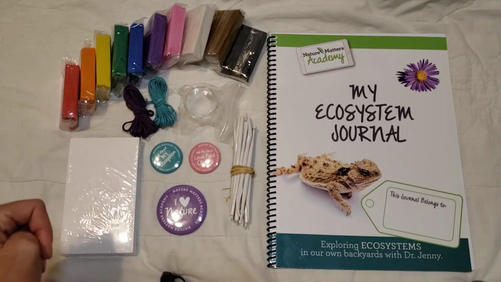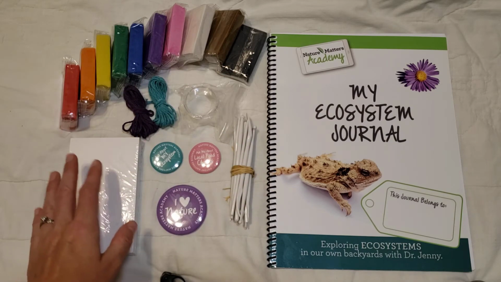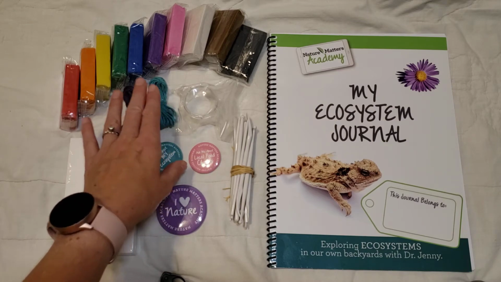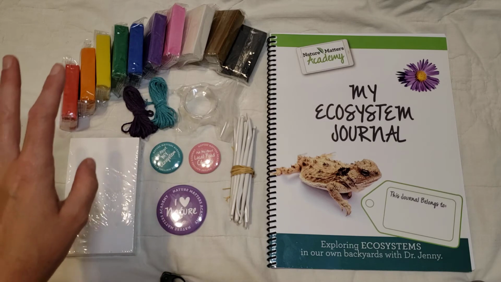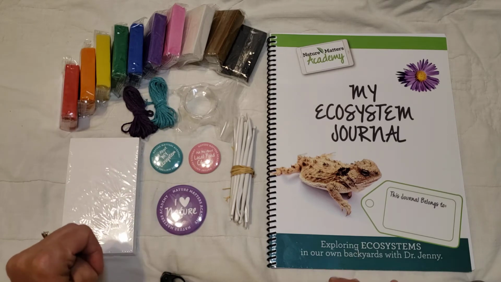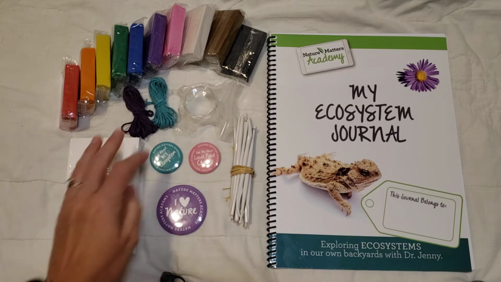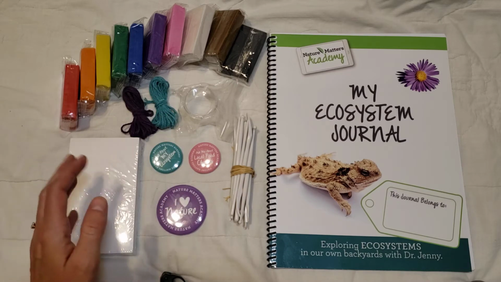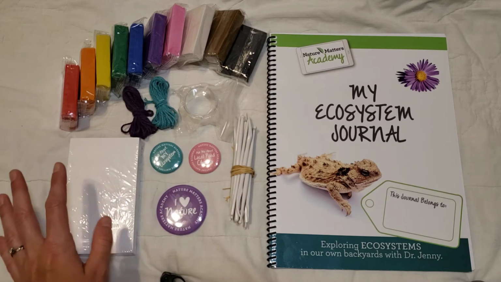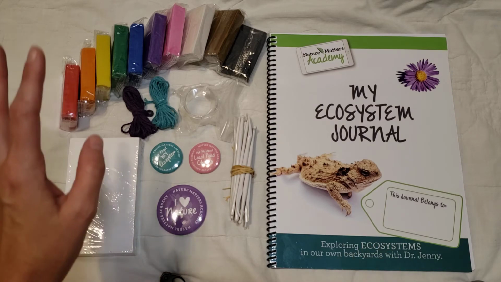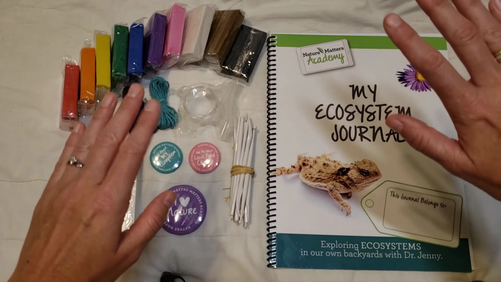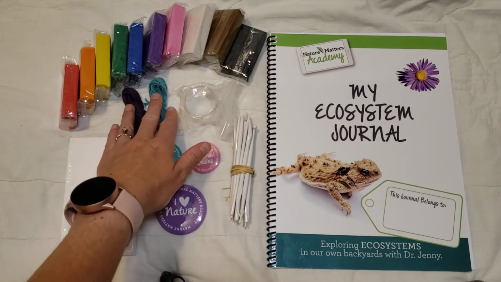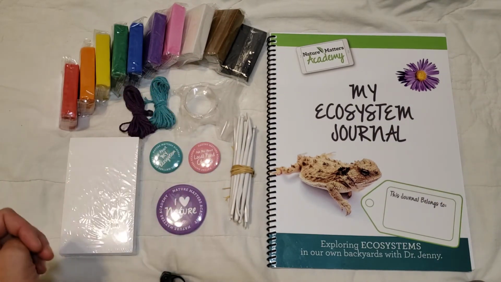Students will get a few modeling tools in their kit. They'll also get some string, and the string is really fun because it helps show the relationships, whether it's a food chain or the habitat of an organism, whatever that is. They can model that with the string, and it's kind of like, when you see people solving mysteries and they have string attached from one picture to another picture, to a location, to another location. This is kind of what we're encouraging for the students to make it really fun.